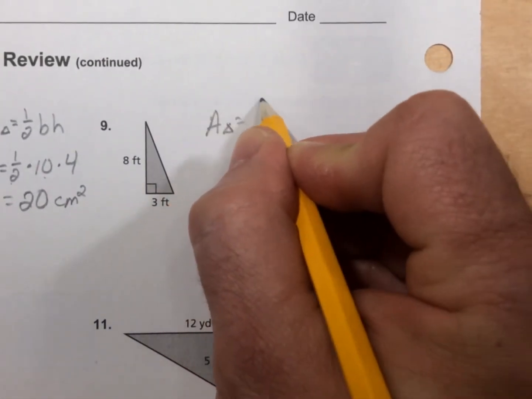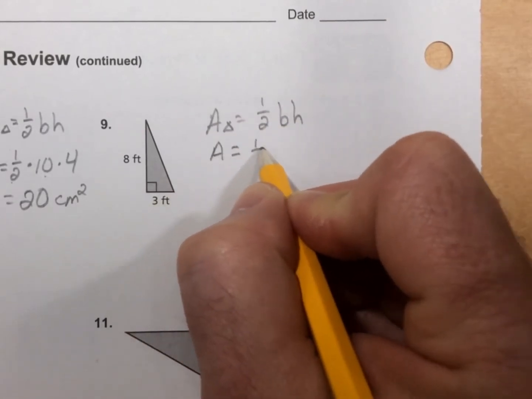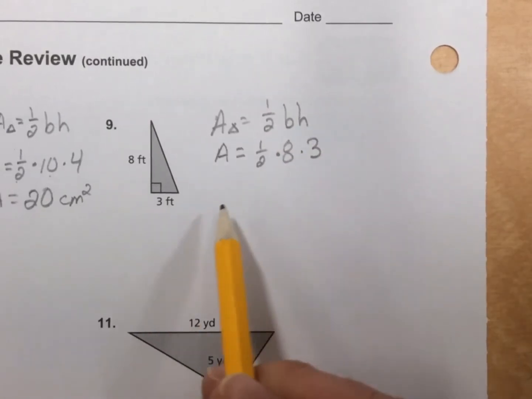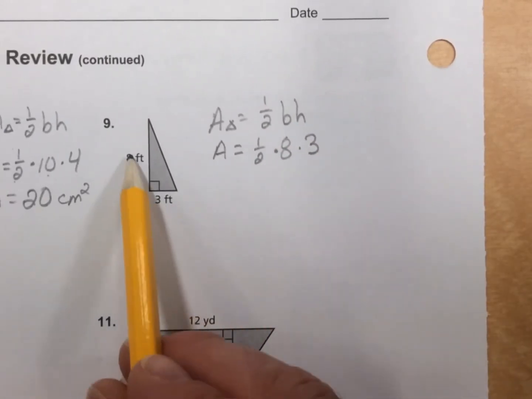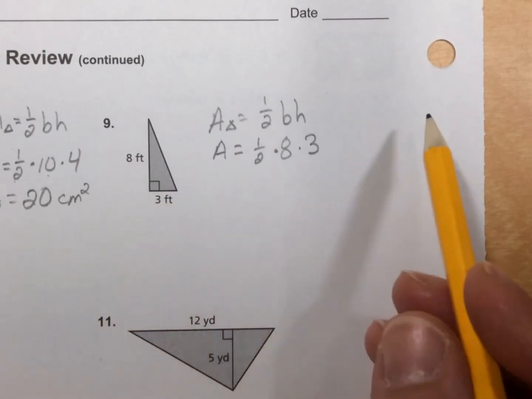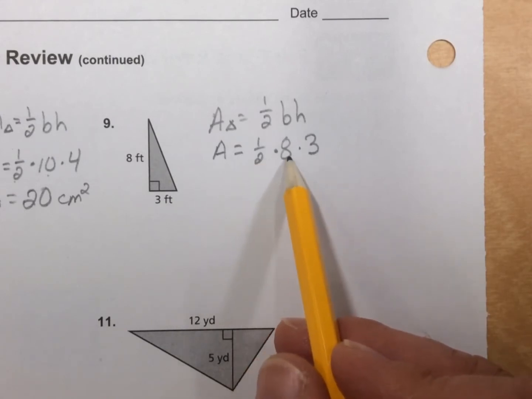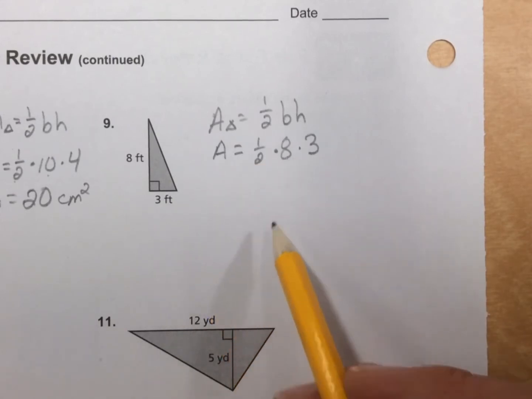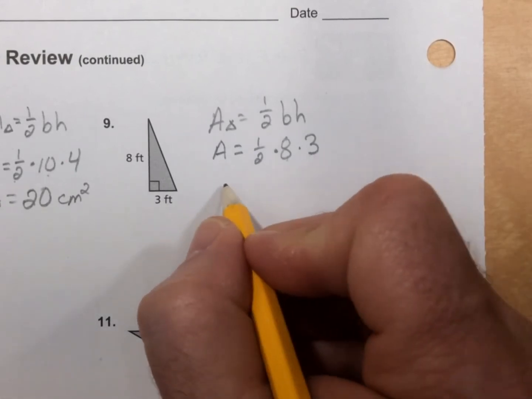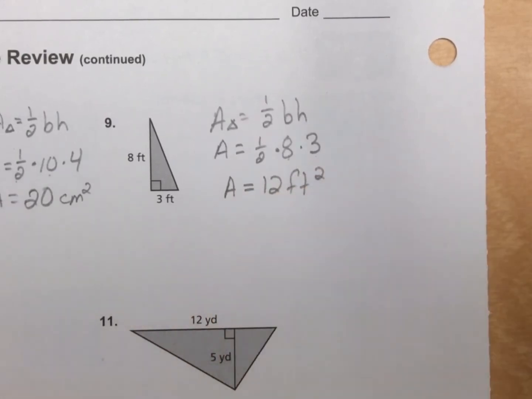Area of a triangle equals 1/2 base times height. Area equals 1/2 times 8 times 3. Now I could put 1/2 times 3 times 8 because it doesn't matter which way I put these in there, because of the commutative property of multiplication. But since I would like to do 1/2 of an even number first, I try to put the even number first if I have a choice. 1/2 of 8 is 4, and 4 times 3 is 12. So my area equals 12 feet squared.